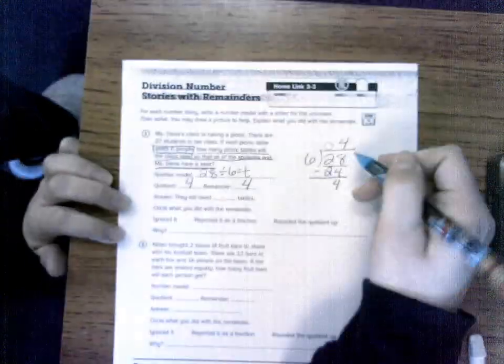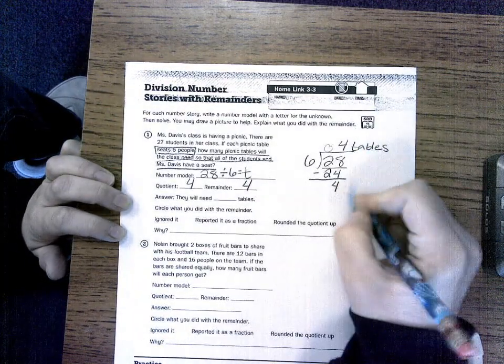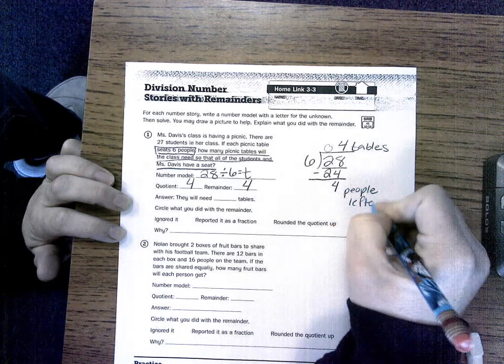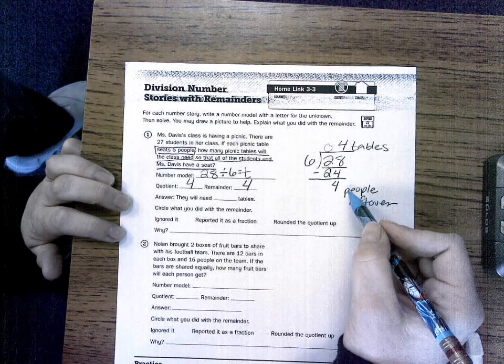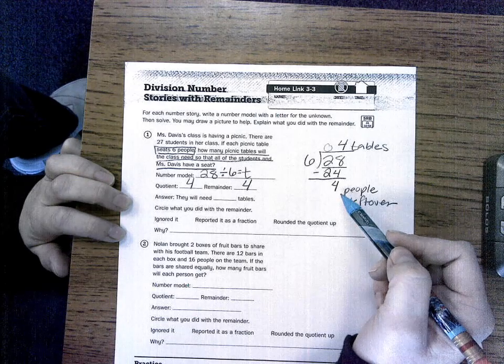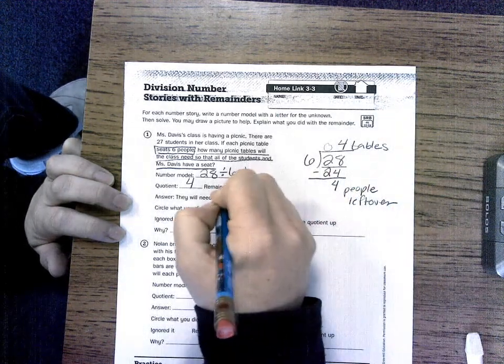But what does that really tell me? Well, that tells me I need 4 tables, but then I have 4 people left over without seats. That wouldn't be very fair to make those people stand, and I can't cram in extra seats. So I'm actually not going to need 4 tables. I'm going to need 5 tables.